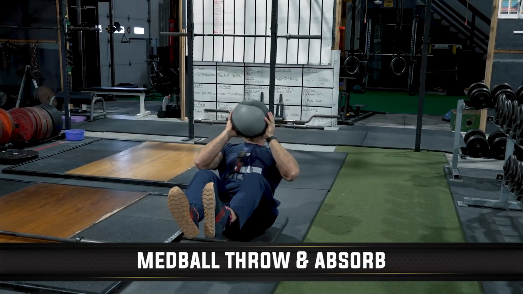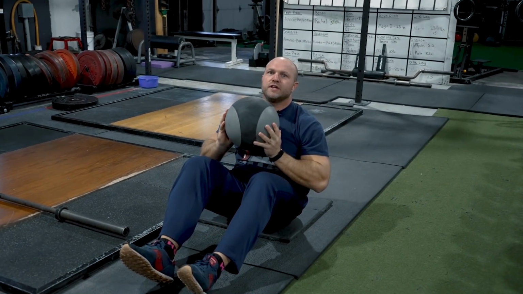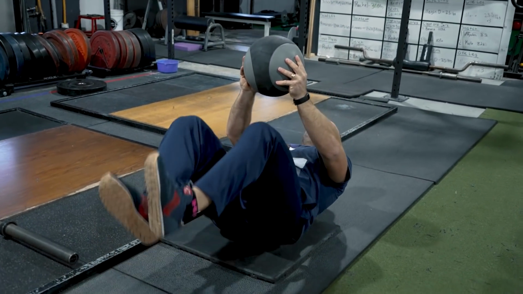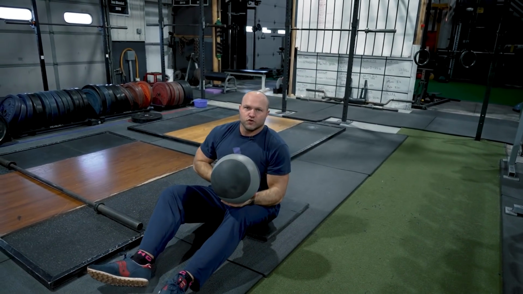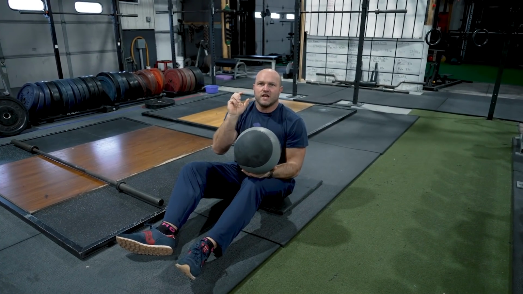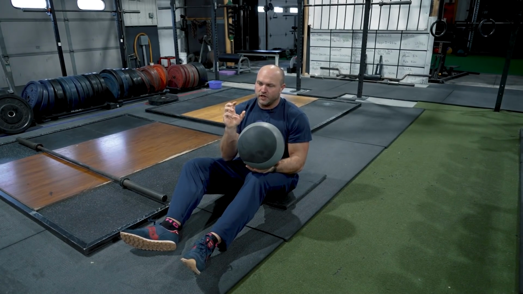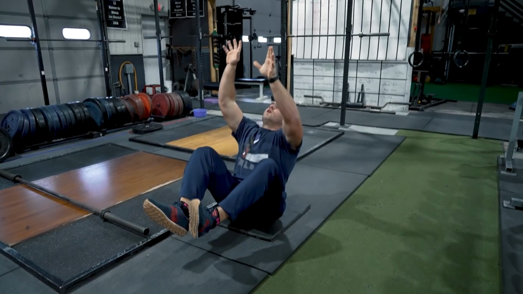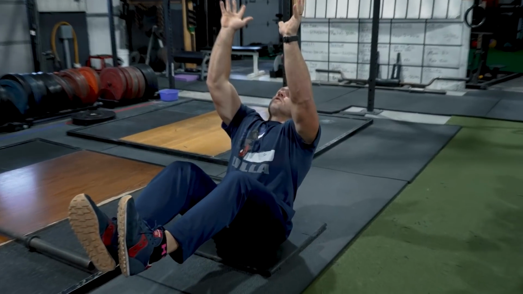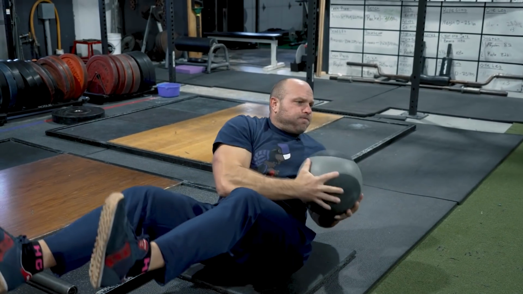When I throw and absorb, if I didn't have a co-contraction, I would fall backwards, because I would lose my trunk in my abs. Same if my spinal column wasn't co-contracting with my abs together, I would not be able to throw and absorb, okay? Throw and absorb.